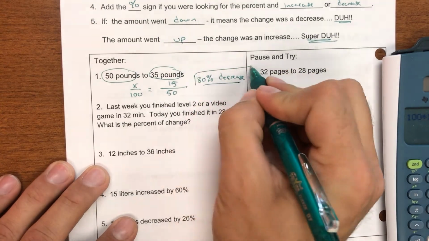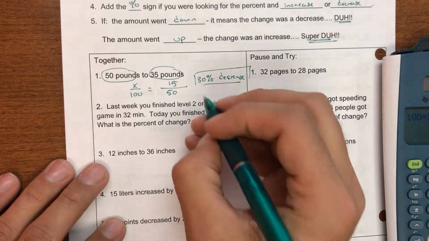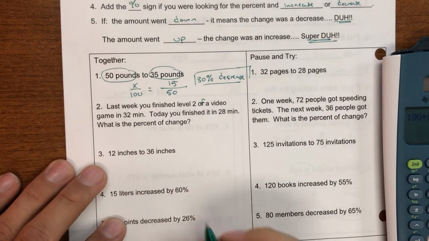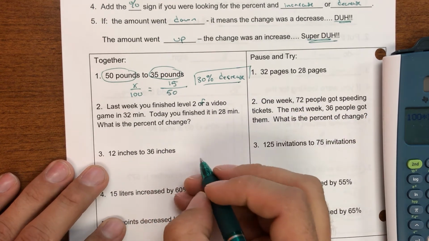And that's my answer. Okay? All right, number 2. Last week you finished level 2 of a video game in 32 minutes. Today you finished it in 28 minutes. What is the percent of change?